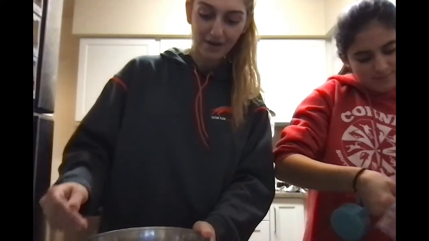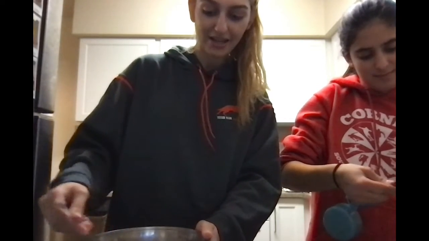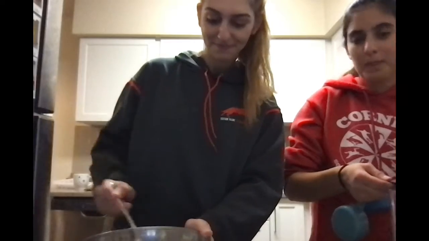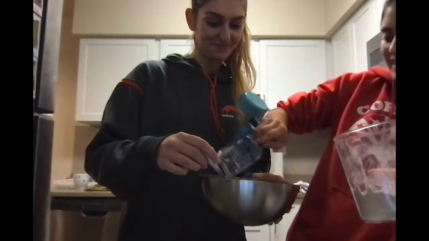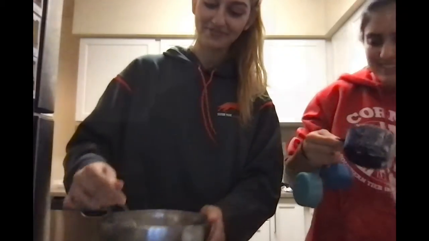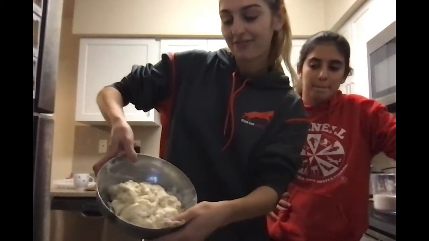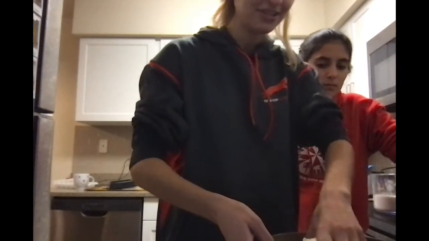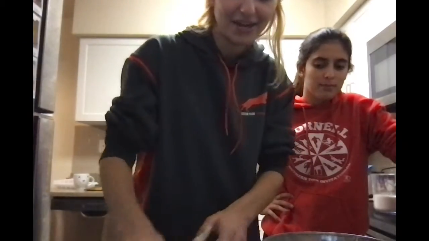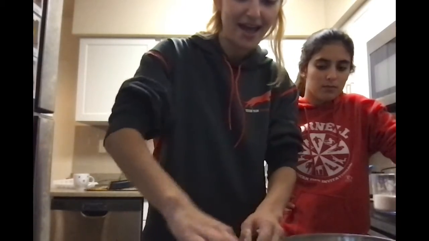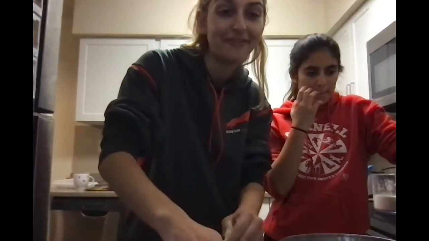So we're going to add 1 cup of flour at a time to slowly incorporate it into the mixture. So now that we added all of our flour, we're going to take out our dough and put it on a floured surface and knead the dough for around 3 minutes so that everything incorporates into the dough.